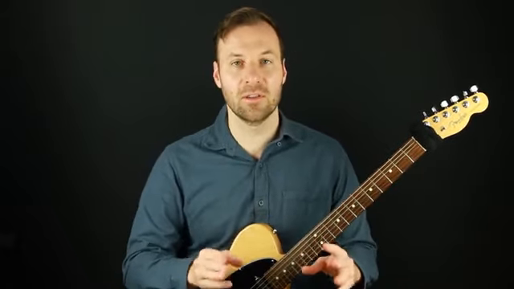So I have a whole other system for playing any jazz chord with only 8 shapes. Just 8 shapes to play any jazz chord. All the crazy chords you might ever see in a jazz book, you can do that with just 8 shapes.